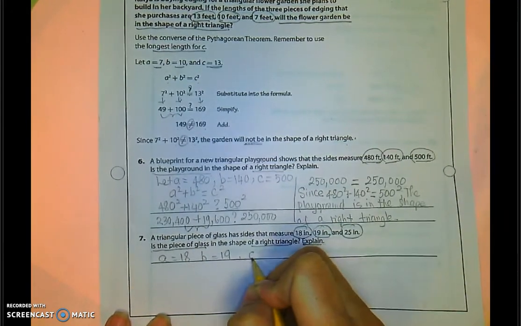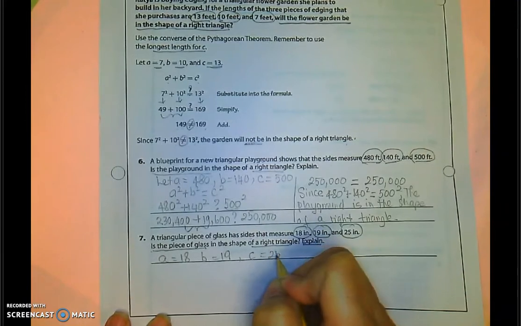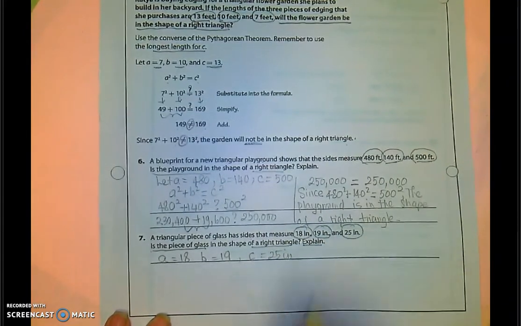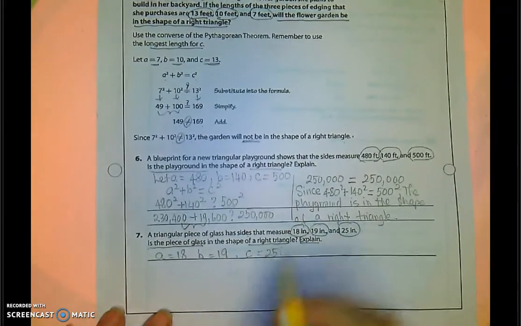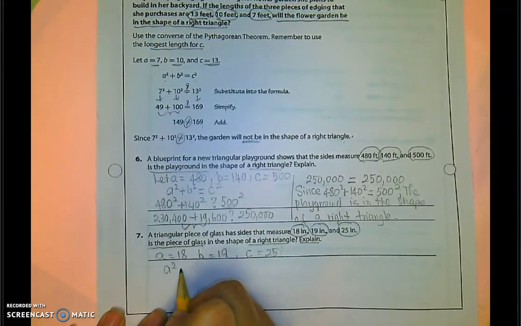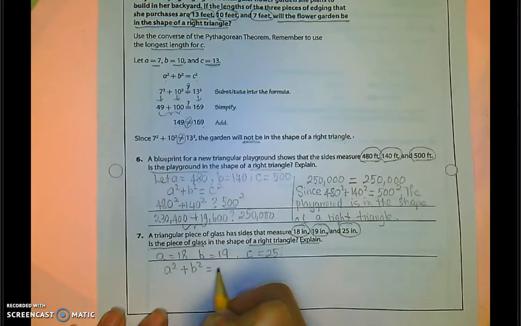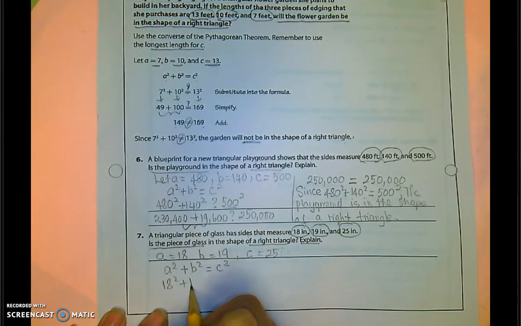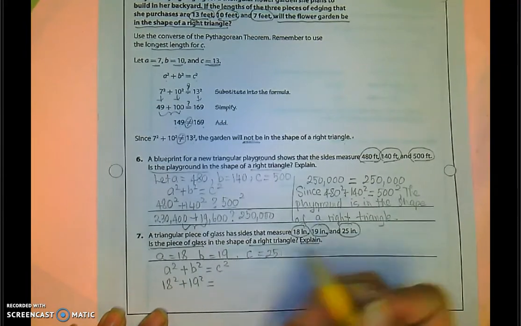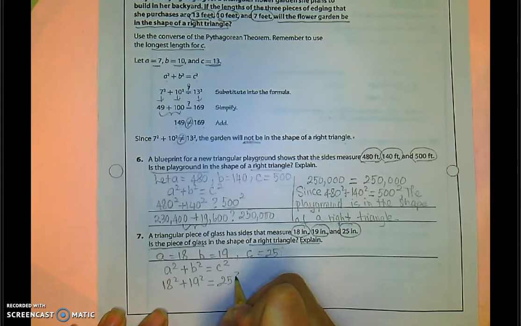Of course, C is the biggest one, 25 inches, the longest one. You can put inches here or not, it doesn't matter. We're going to substitute into the equation A squared plus B squared equals C squared. If 18 squared plus 19 squared, we will need to test if it's equal to 25 squared or not.